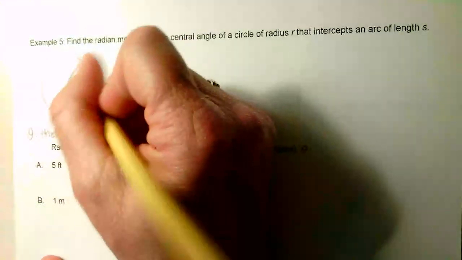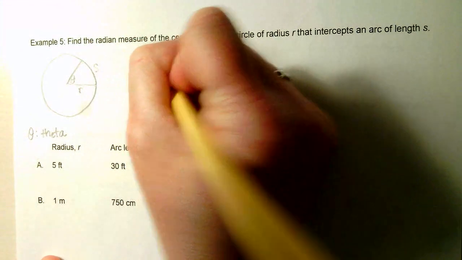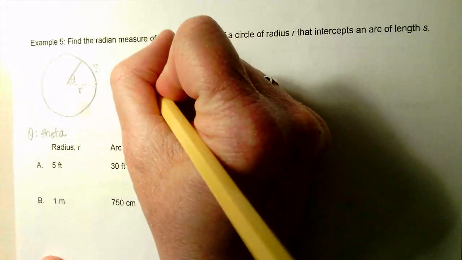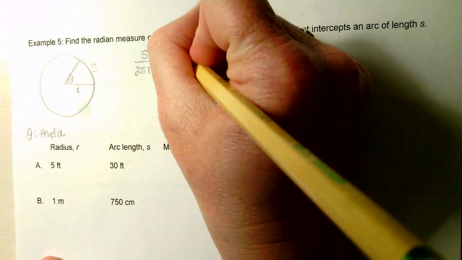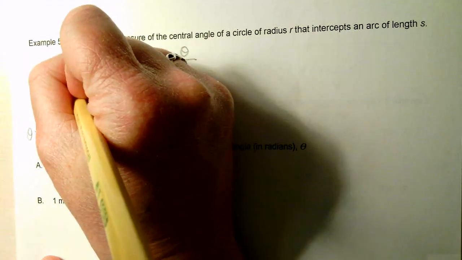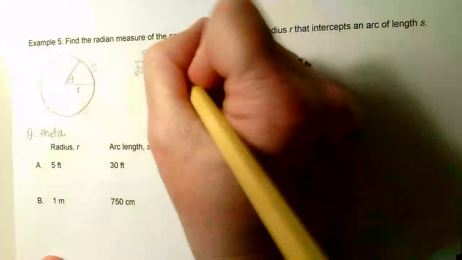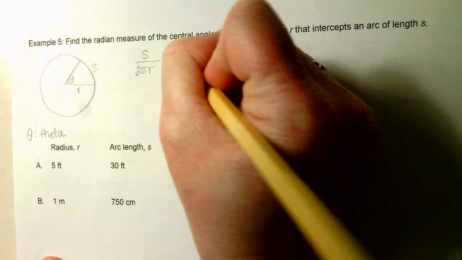So the interesting thing, if you look at the ratio of S over the entire circumference of the circle, that would be 2 pi r, that is going to be the same ratio of theta, this angle measure, to the entire circle, which is 360 degrees, which we also said 360 degrees is equal to 2 pi radians.